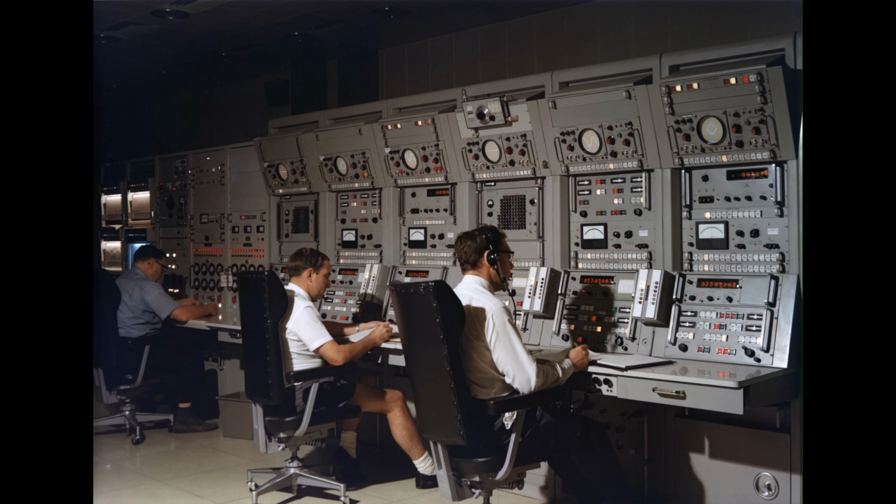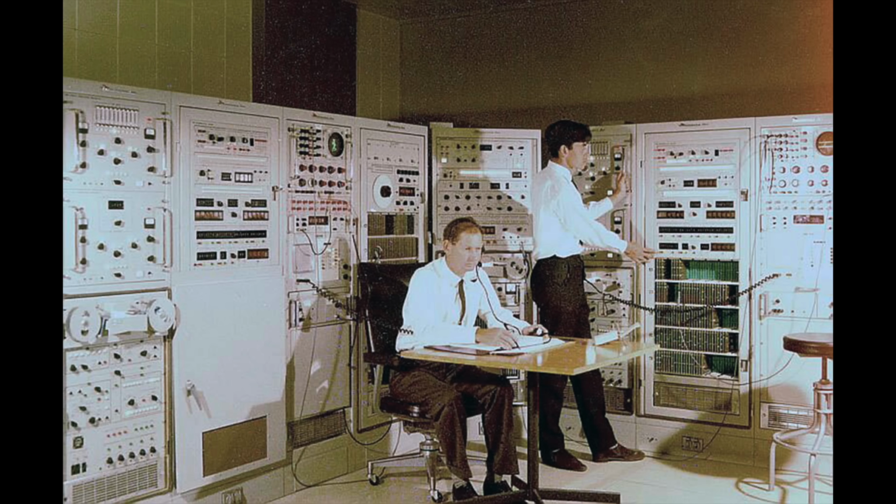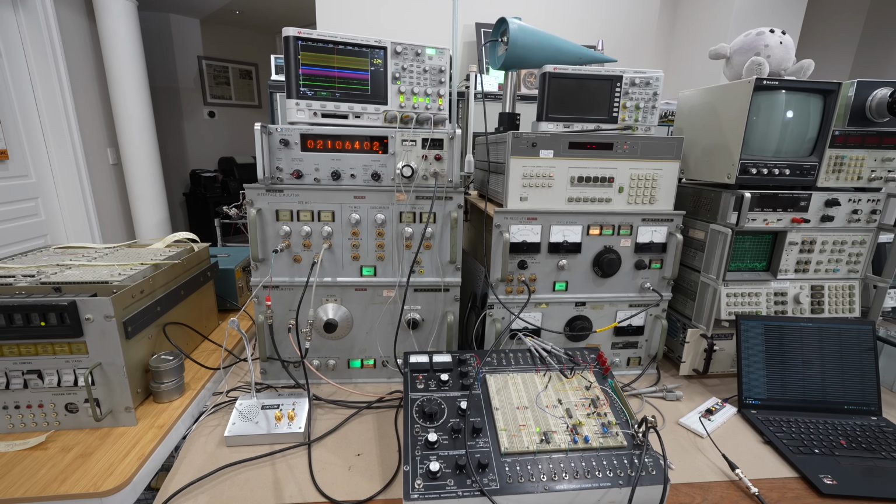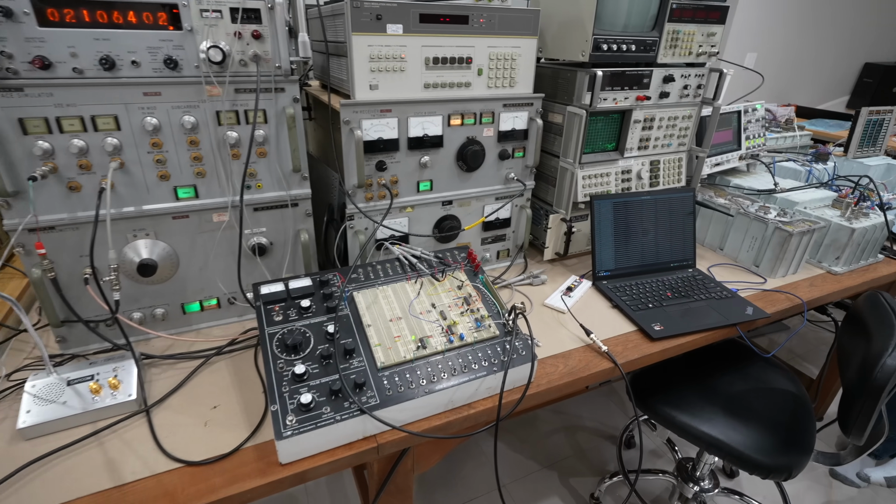Hopefully I'll need less RF hardware and he'll need less computer hardware than it took at the time. So leave us a little bit of time and we'll see you in the next episode.